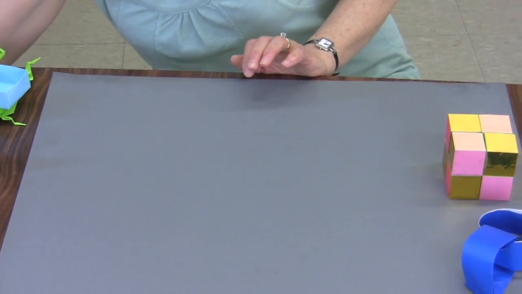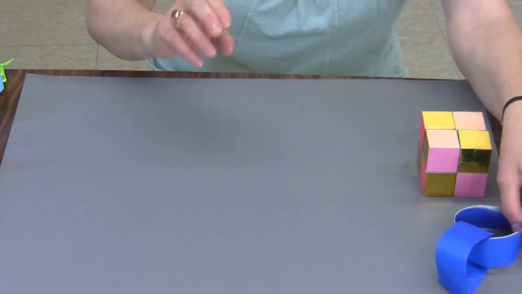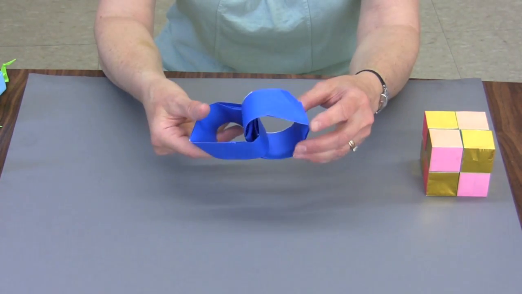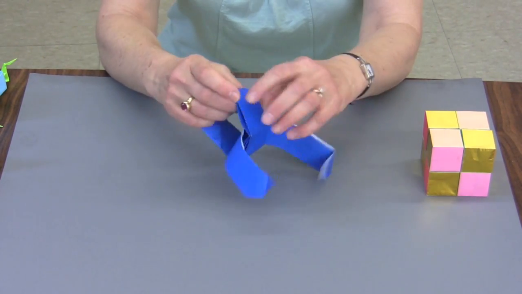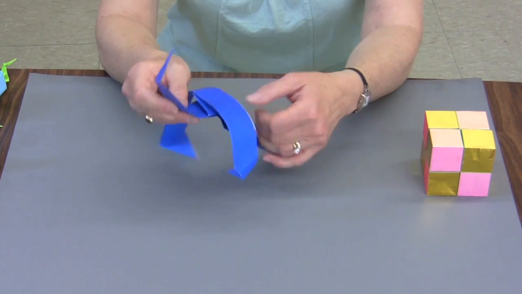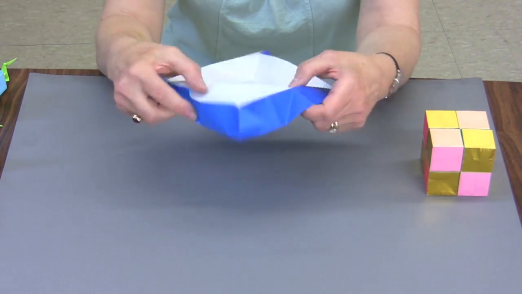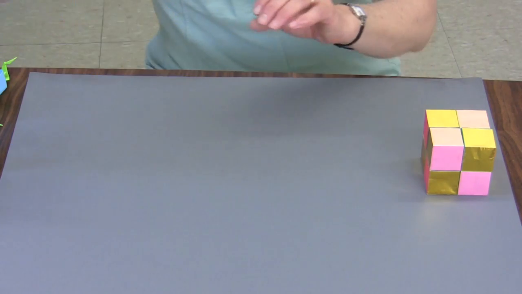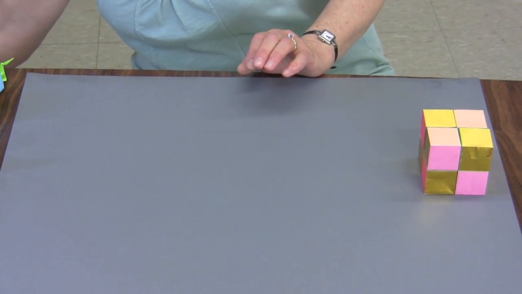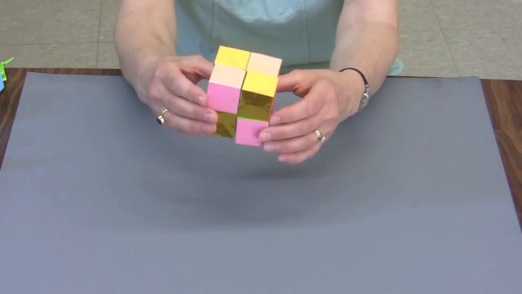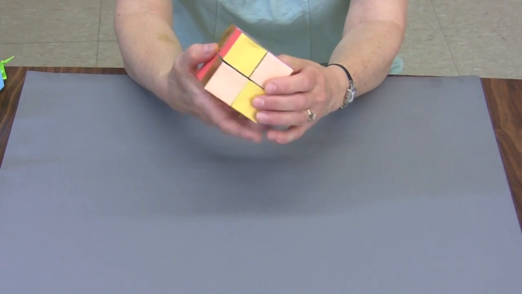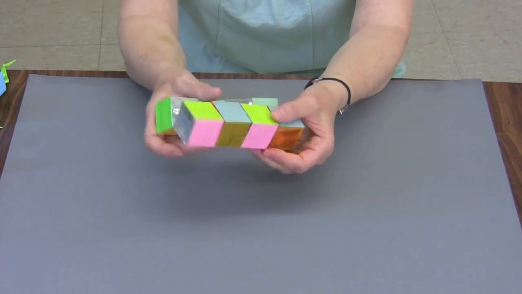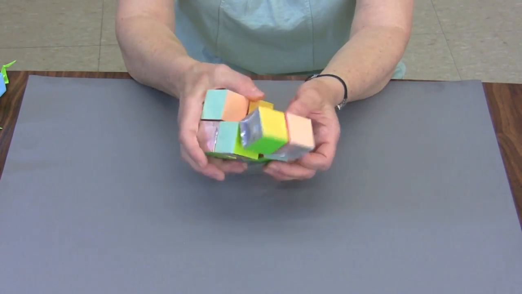There's a magical side to origami as well. These 2 rings look like they're probably made out of 2 pieces of paper, but watch. It's really quite amazing. This is 1 piece of paper. There's also a marvelous cascading cube. It's like magic.